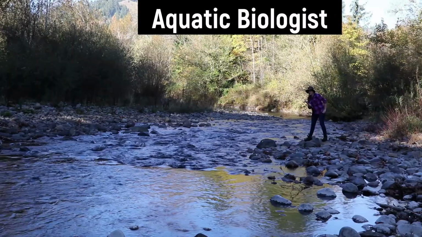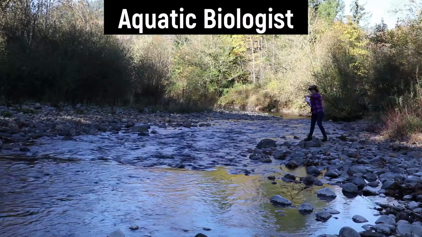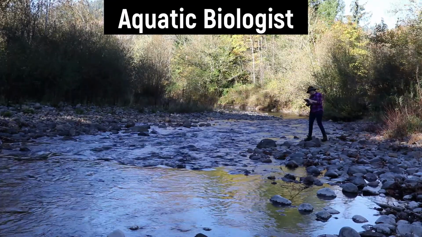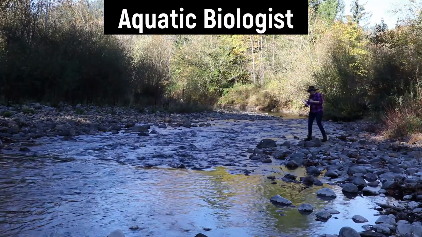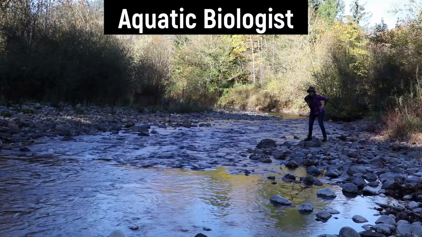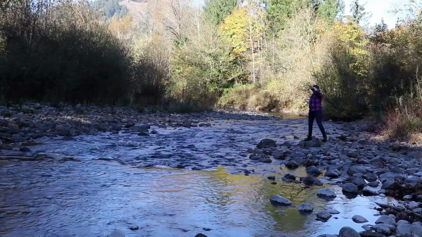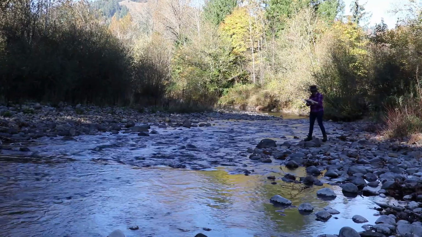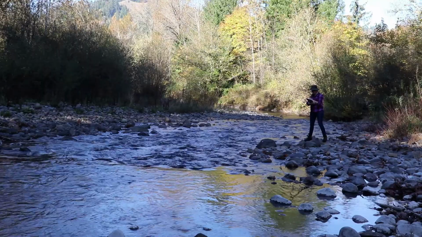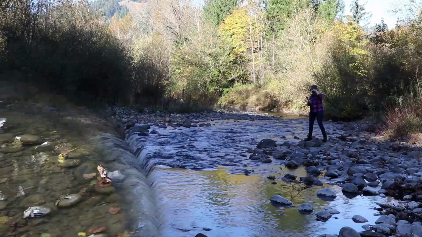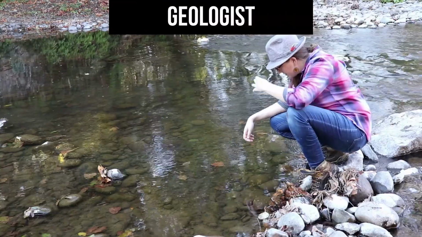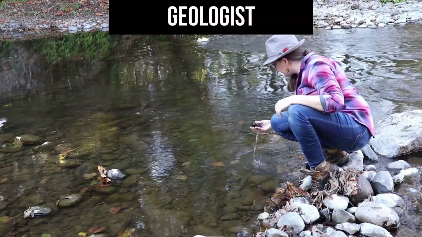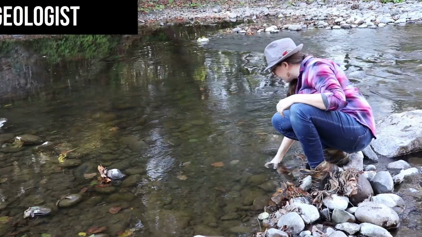As an aquatic biologist, you'll note how many riffles, runs, and pools are present in the stretch of stream you're observing. You will also note the presence or absence of several different habitat types. Diversity of habitat in stream is important, just like that on land, as it provides habitat for different kinds of aquatic animals. As a geologist, you're going to identify the different types of substrate that are present, paying special attention to the amount of cobble and gravel.